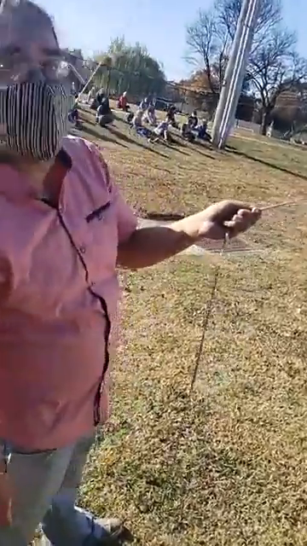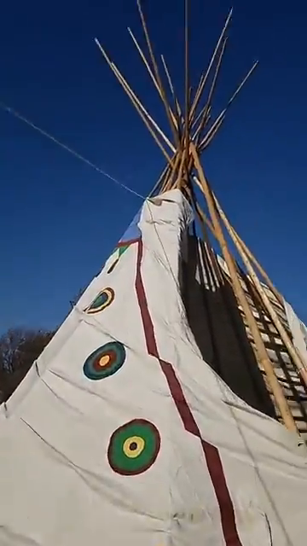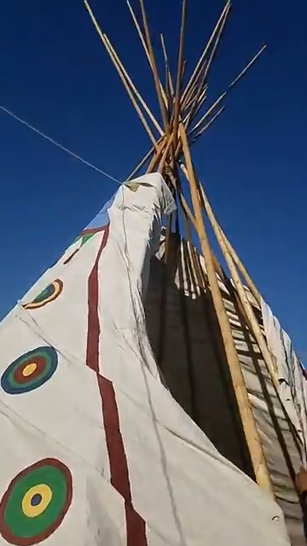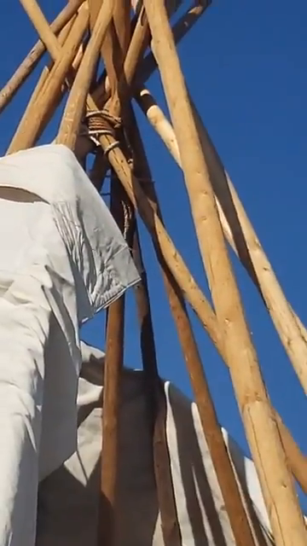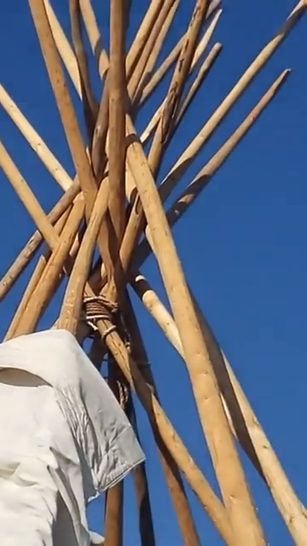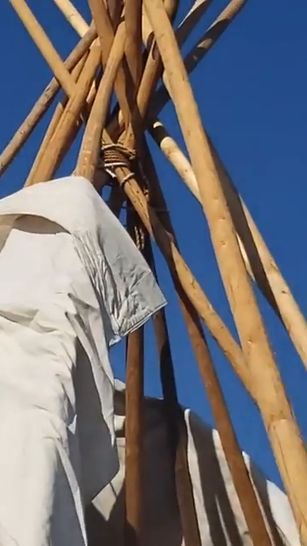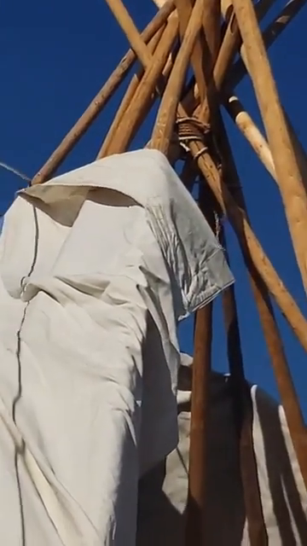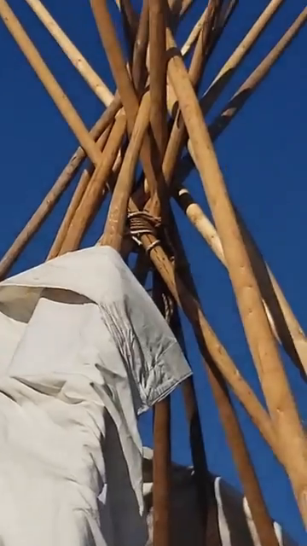So this rope that he's holding goes up. You can see the rope. The rope will be weaved in and out to hold the poles together. It's quite windy today. You can probably hear it on the Facebook. So this will hold it together so it doesn't blow or fall down.